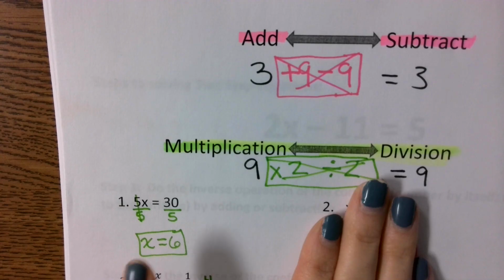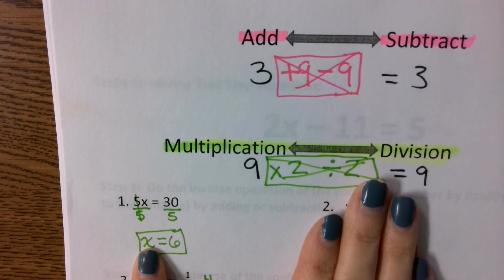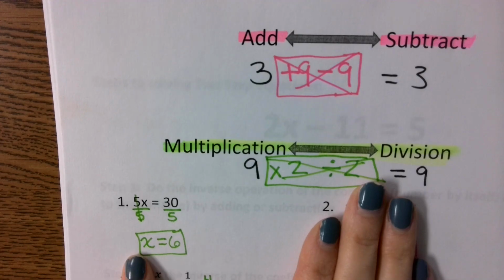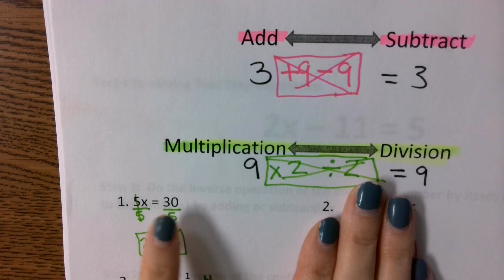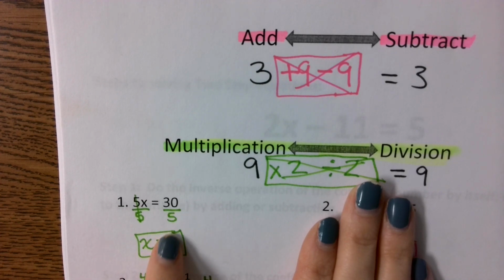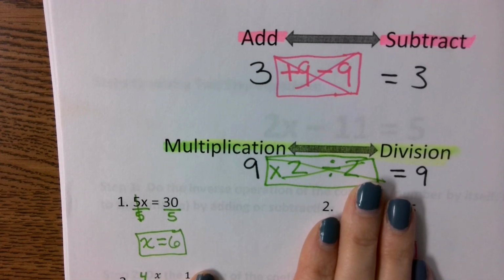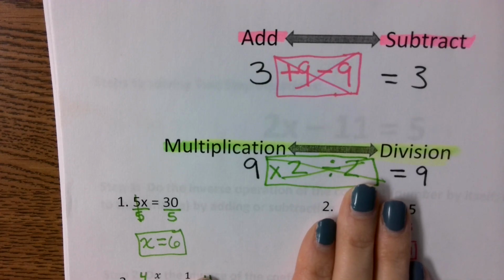That's the goal. You want to get x isolated so that it has a coefficient of just positive 1. Negative 1 is not considered to be isolated. Positive 1 is an isolated variable. But then you have to do the same to the other side. 30 divided by 5, and you should have gotten 6. What about number 2? What was the inverse operation for problem number 2? You guys shout it out, Jeremy.